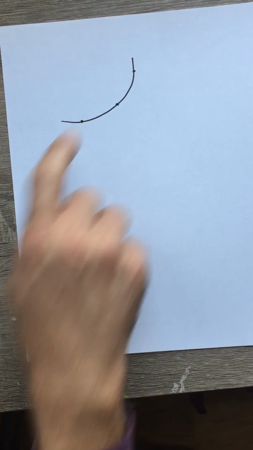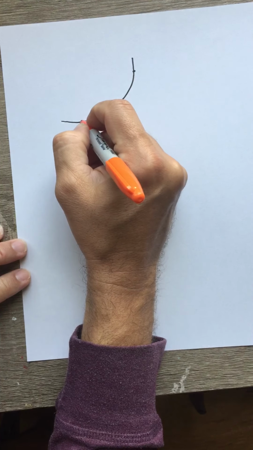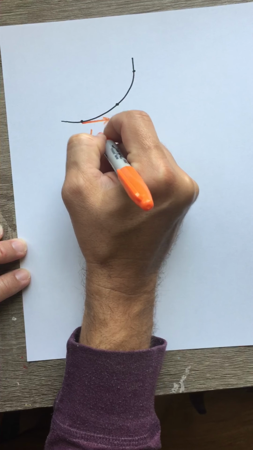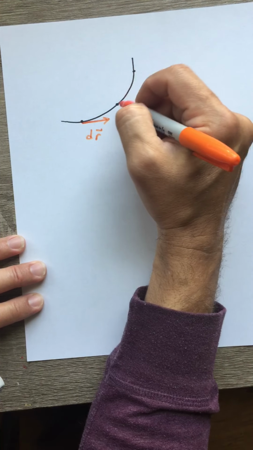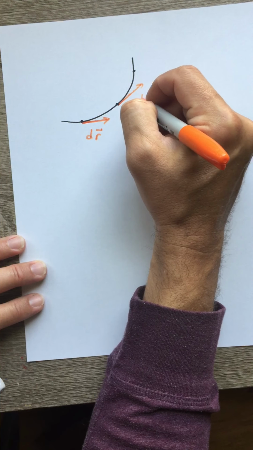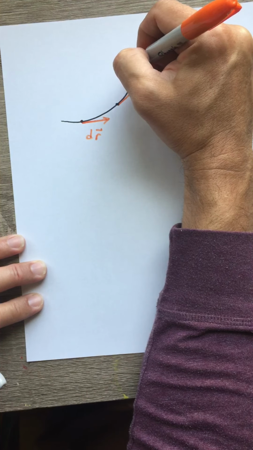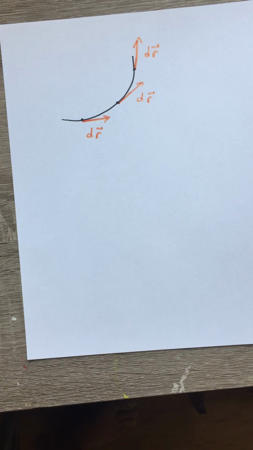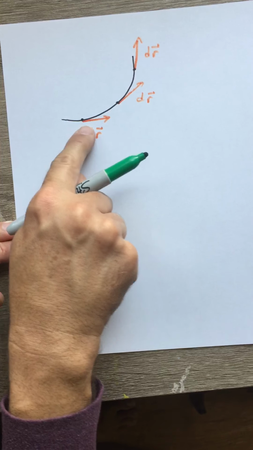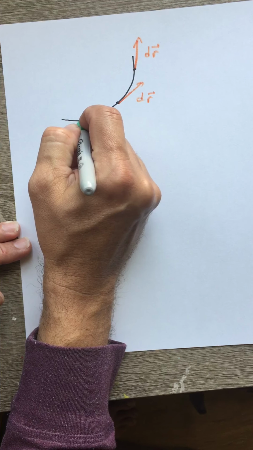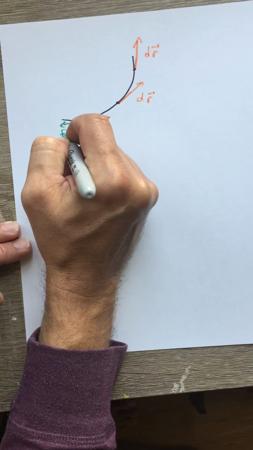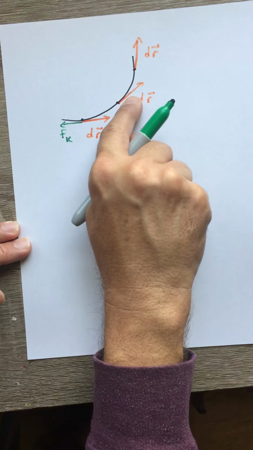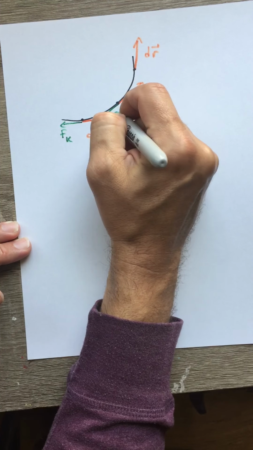At this point, there's my dr, my displacement direction, basically. And here, dr has shifted. I'm turning. I'm going around a curved path, and so my dr is constantly turning. But if friction always opposes the motion, that means here, if my motion is along this line, then friction is along that line. We'll say this is kinetic friction because I'm moving. Here, if my motion is along this line, that means friction is along that line.